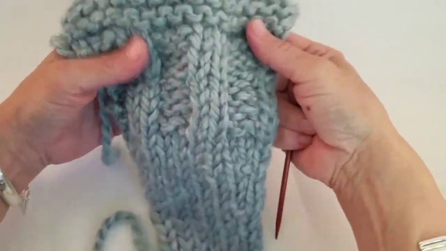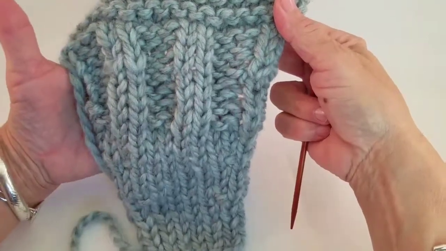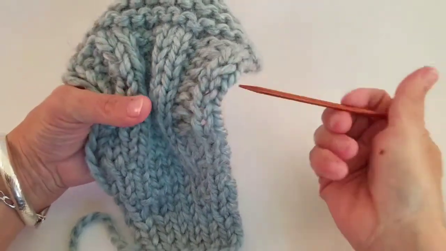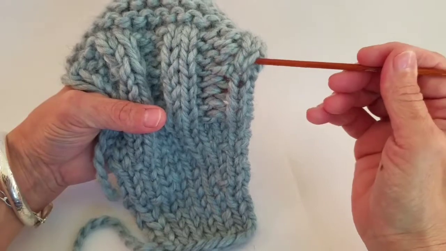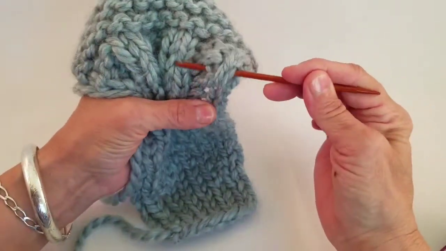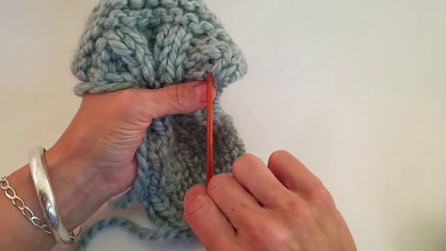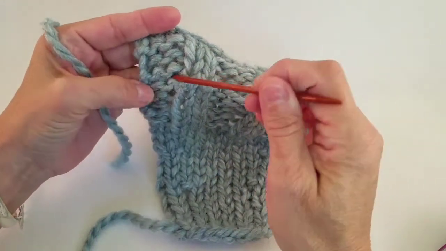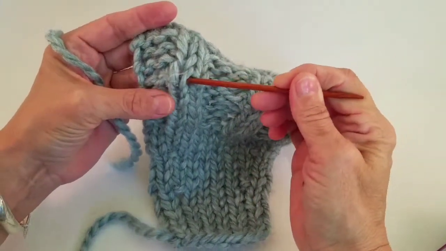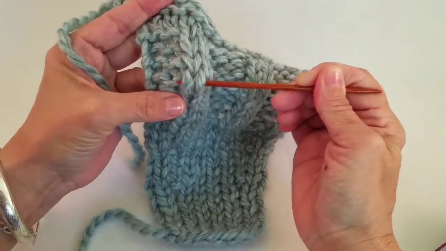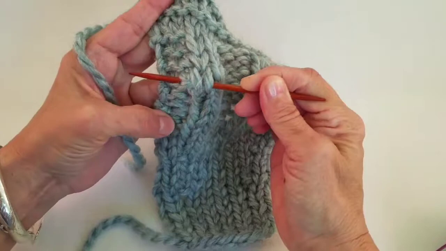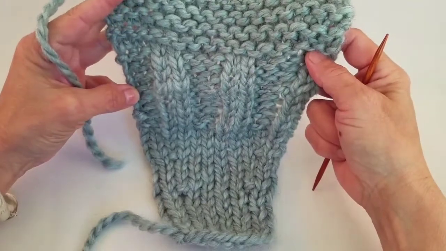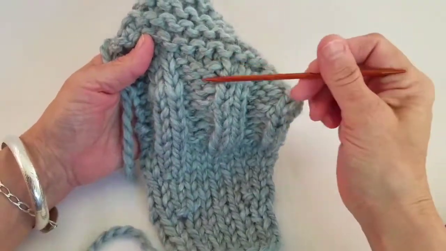Next, here is what looks like knit 2, purl 2 ribbing, and I've got increases in this as well. So I've got my edge stitch right here, and then I've knit into the front and the back of the second stitch, and you can see the increase right here. Working across the row, I've got my last stitches in the row here. I've got the knit stitch, which has a knit front and back right on top of it right there. You can see that. But it's disguised in the knit 2, purl 2 rib. So it becomes knit 2, purl 3 rib.